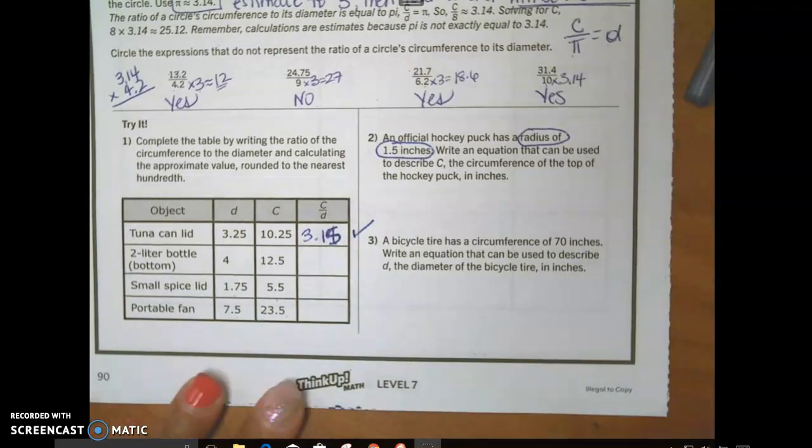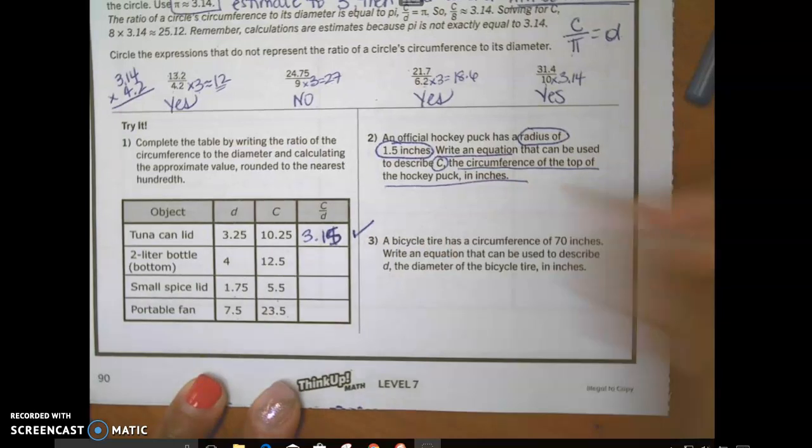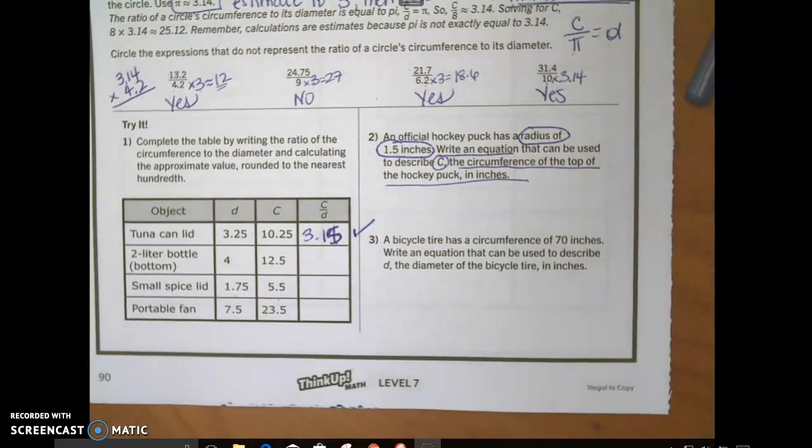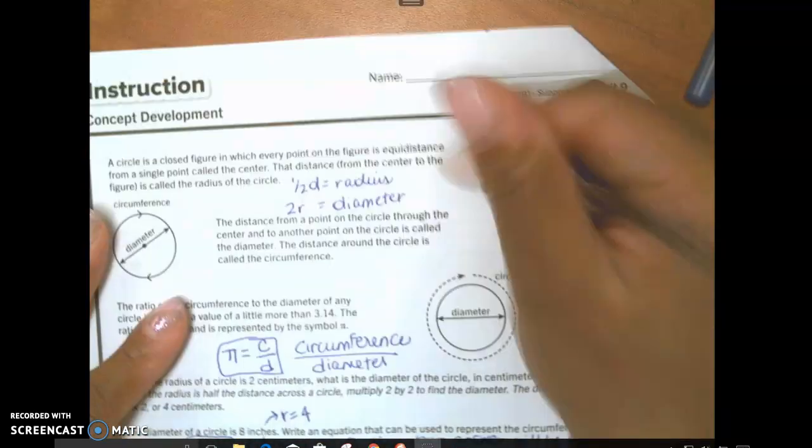Write an equation. This is what they're telling me to do. That can be used to describe C, the circumference of the top of the hockey puck in inches. So, they just want me to write an equation here. What is the circumference formula that we've talked about in our notes? I think we should go back up to the top and write it down.